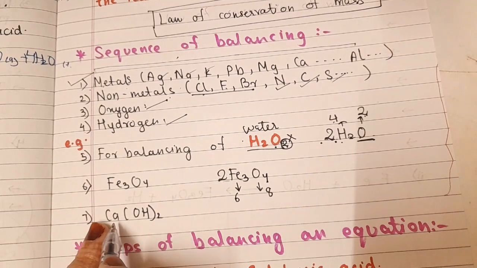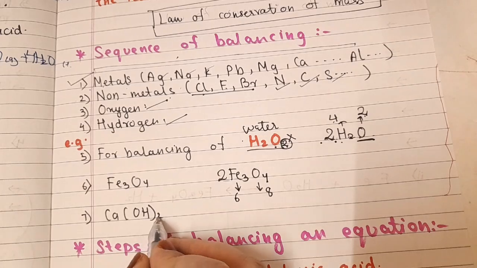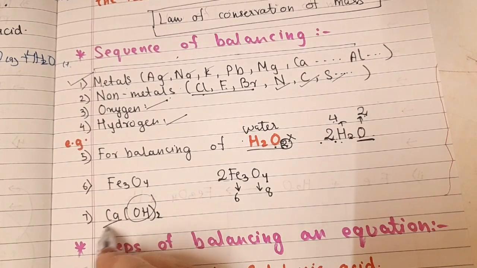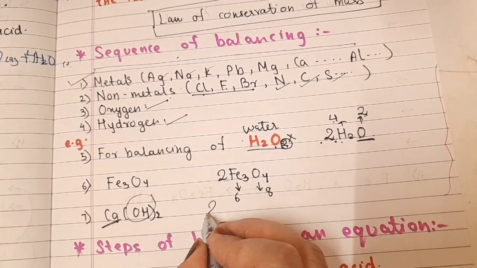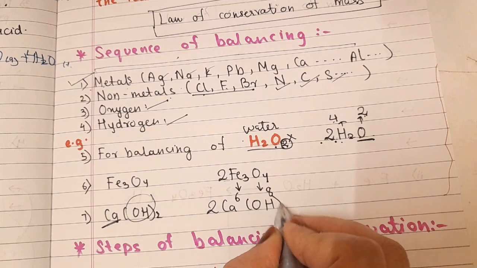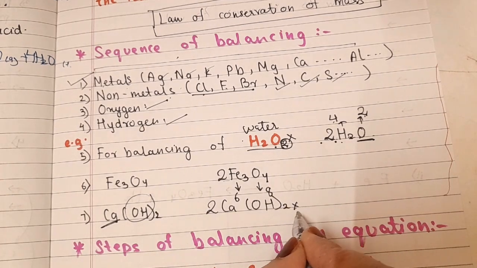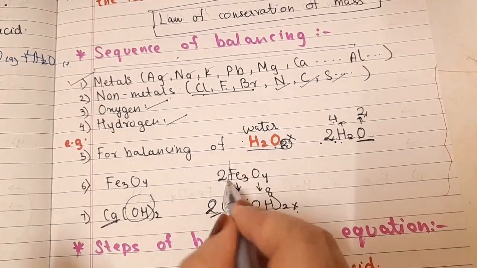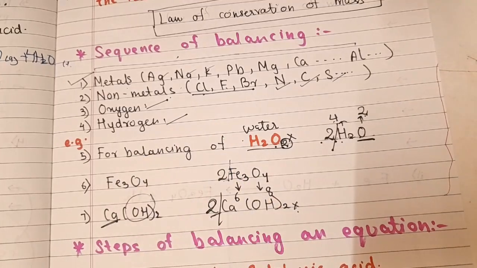Similarly, if we want 2 calcium hydroxide, which has a hydroxide group, and this is calcium, so if we want 2 elements of calcium, we will write 2 before Ca(OH)2. We will not write any number inside, we will put it before the compound, like for ferric, calcium, and hydrogen. So this is the sequence of balancing an equation.